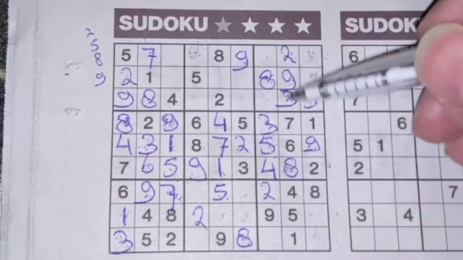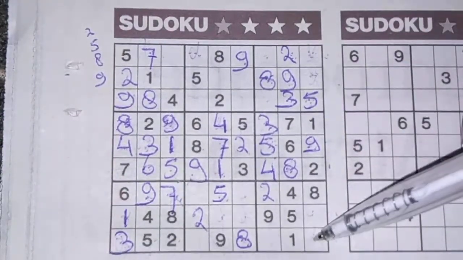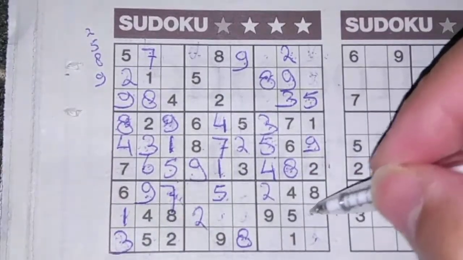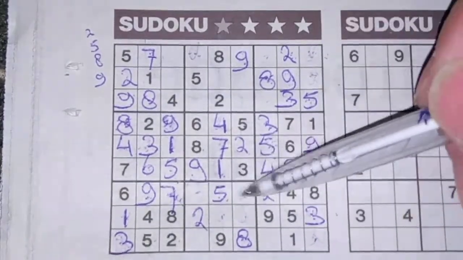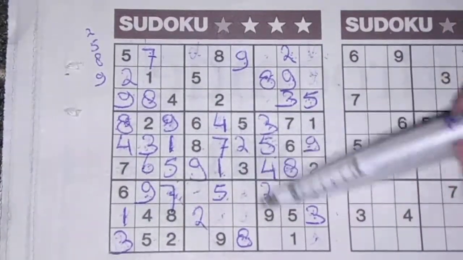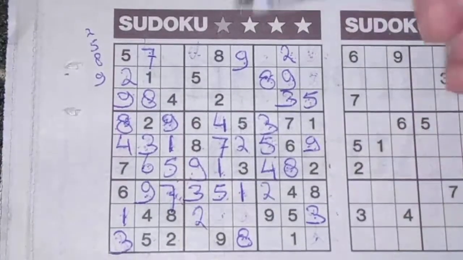3 in this column, 3 in the last column. The only 2 places for the 3, here or there. I see here 3, no 3 there. 3 should be here. 2 numbers left in this row for the numbers 3 and 1. We have a 3 here, no 3 there. 3 should be here and the 1 goes there.